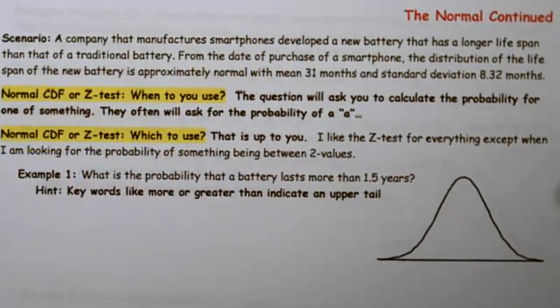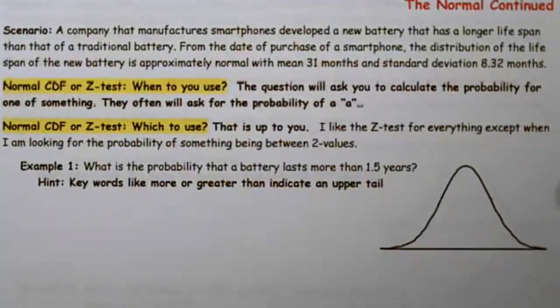Now we're just going to go to a straight normal, all right? And you actually have a couple different ways to do these, normal CDF or z-test. Generally, I prefer the z-test, but you can use either one. I'm going to show both of them for a couple times, all right? So anyway, how do I know this type of problem?